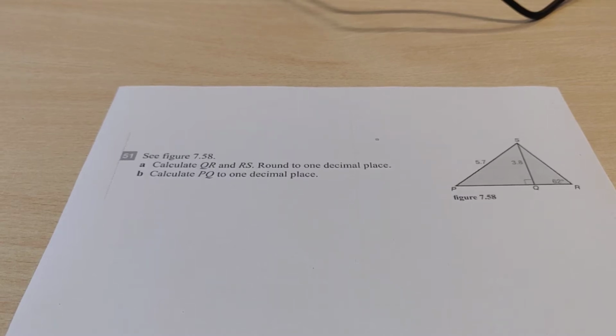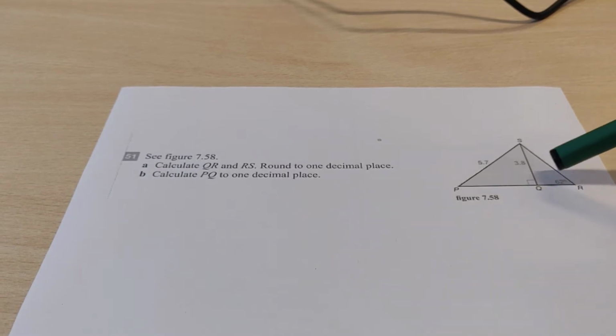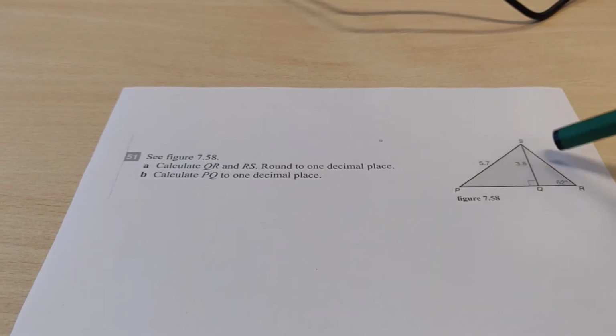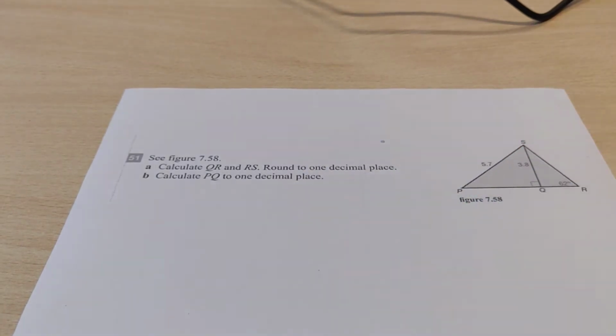Alright, there's another video for TreeHT, and this one is about exercise 51. We need to calculate QR, which is this length, and we need to calculate RS, which is that length, and we need to calculate for exercise B, PQ, which is that length.